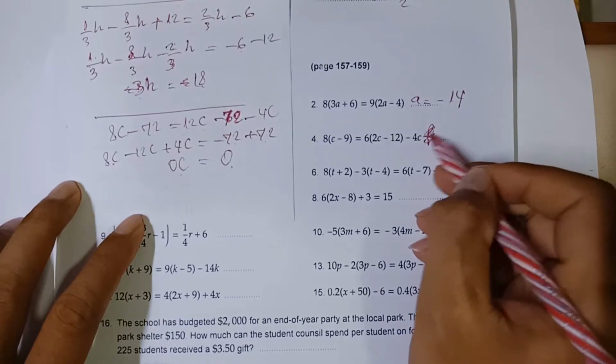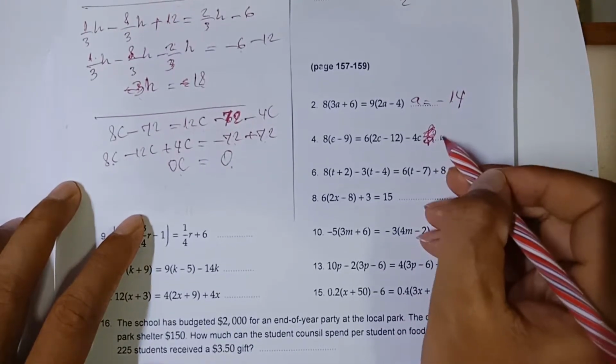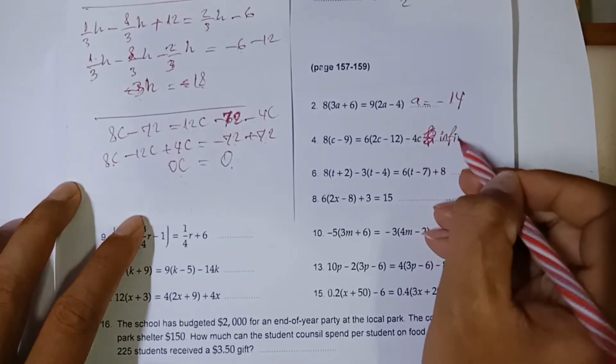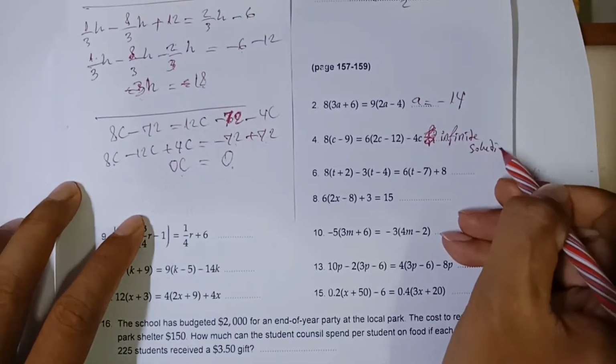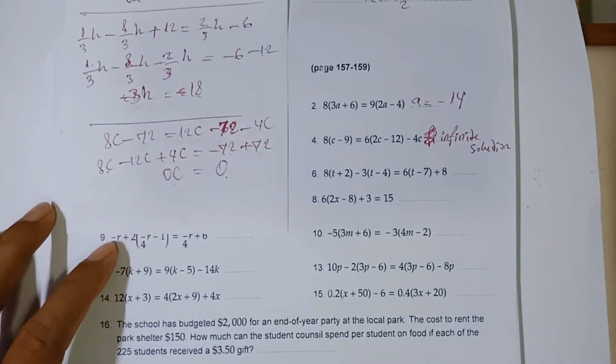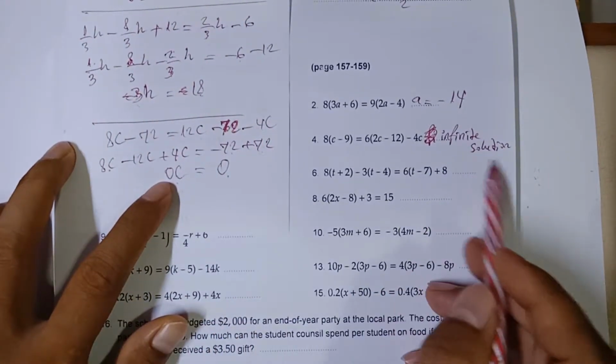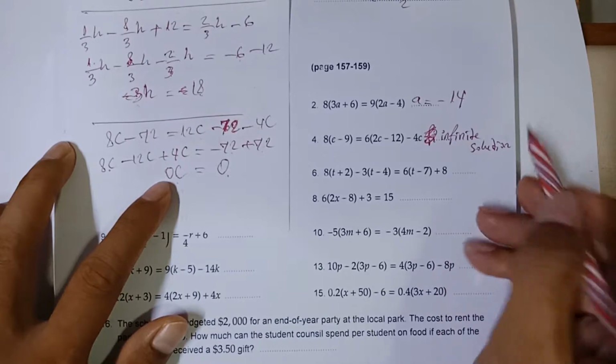You can put many solutions or infinite. You should put infinite solution. When that happens, 0 equal to 0, which means infinite solution or many solutions.